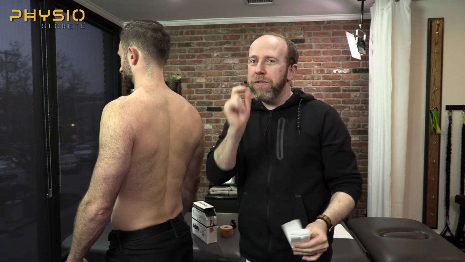Do you understand why that's more valuable? Because now his neurological system doesn't get used, there's no habituation. He only feels it pull when he's in the bad position. He doesn't feel it pull when he's in the good position.